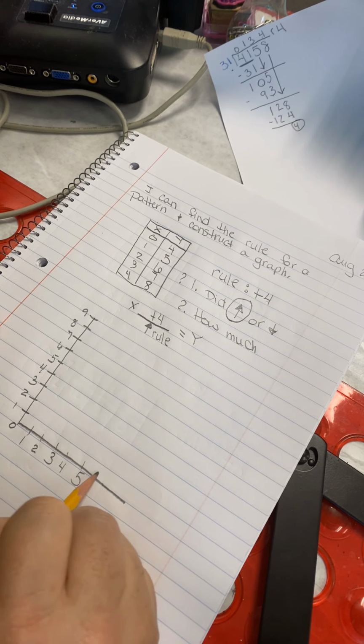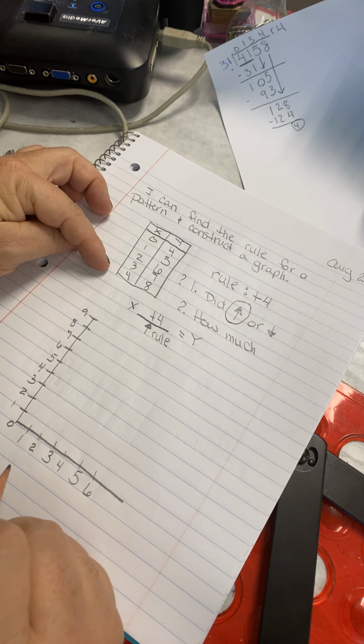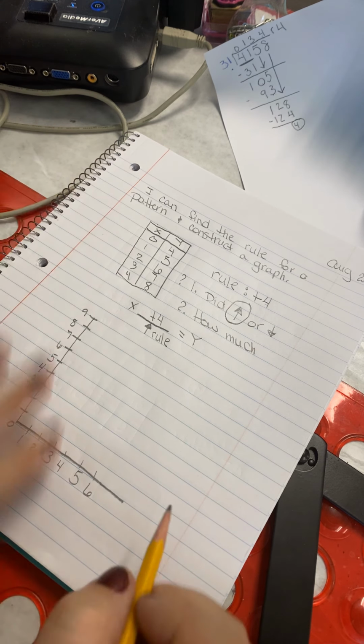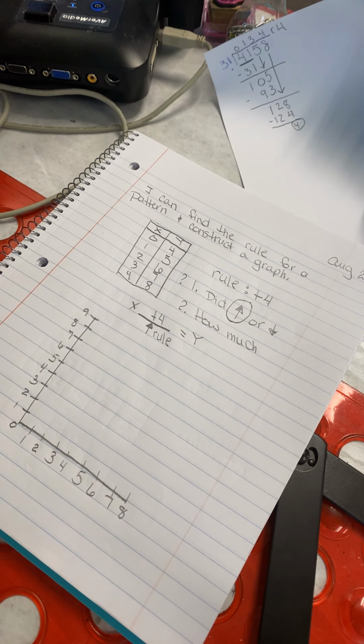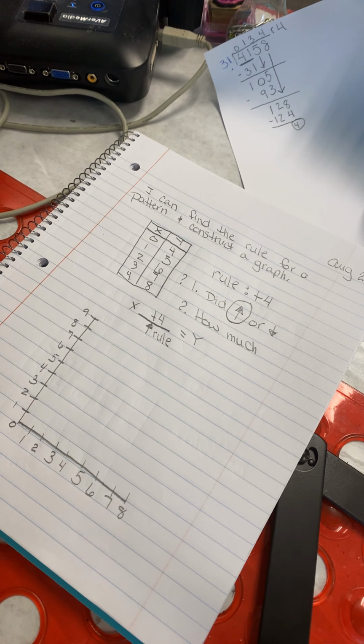And then I'm going to go ahead and go over. And again, you want to make sure you have enough for your X's. You don't want to stop at 3 because you have to plot a 4. And I just happen to have 8, so it's fine. As long as you have at least what you need, you will be okay. All right. So now we have to graph it.